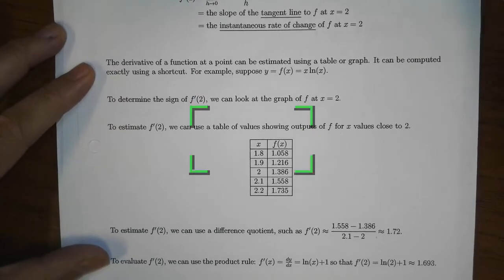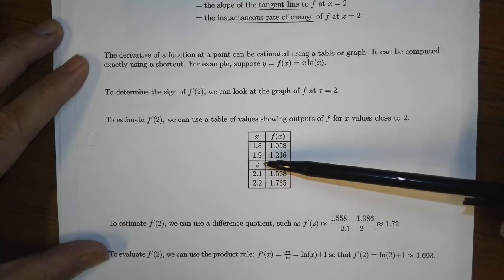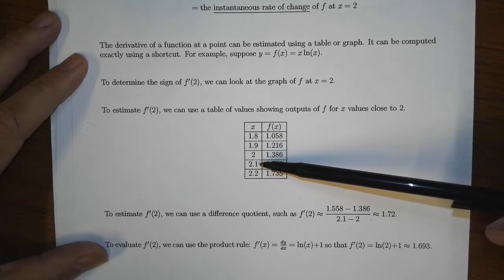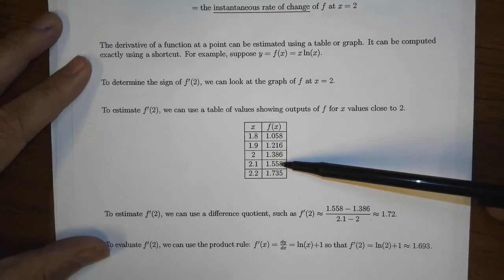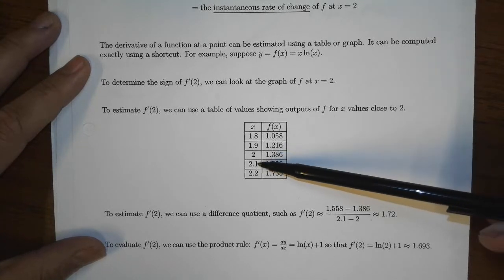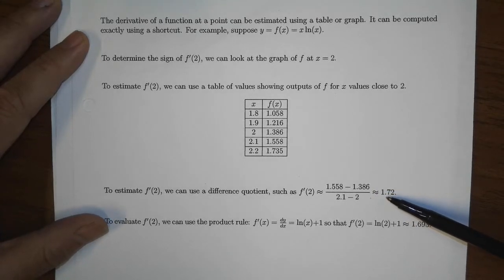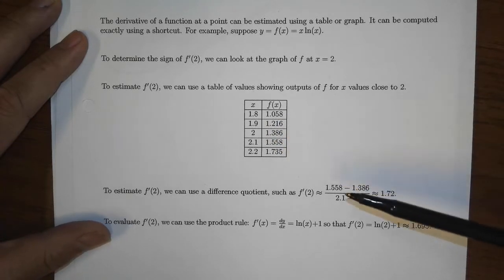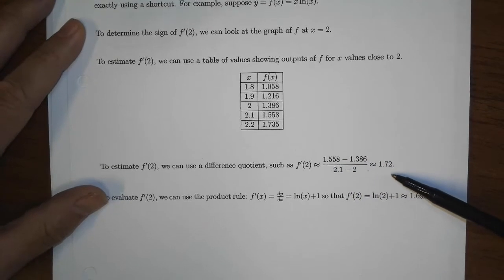We can estimate f prime of 2 using tables of values. So here's a table of values where x is close to 2. We can estimate f prime of 2 by looking at a slightly larger value of x, like 2.1, and we can take the change in outputs divided by the change in inputs. So (1.558 minus 1.386) divided by (2.1 minus 2), that's an approximation of the derivative, which simplifies to 1.72. There are lots of variants on that idea about how you choose points, but this is one of the simplest ways. So an approximation of f prime of 2 would be 1.72.